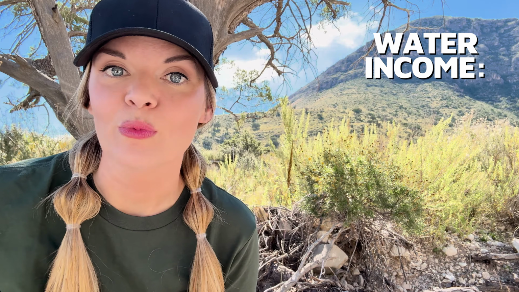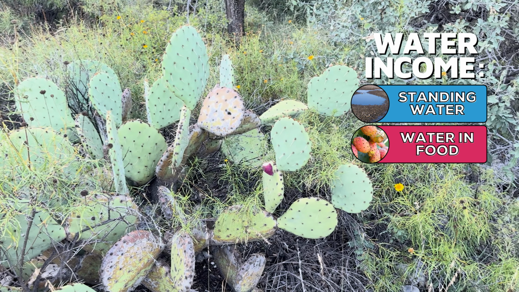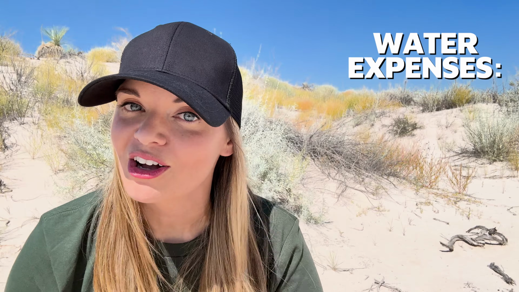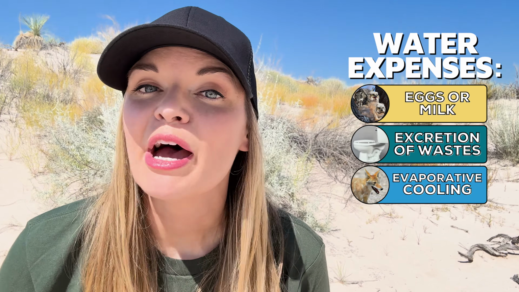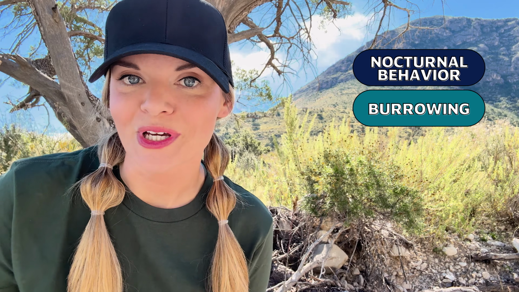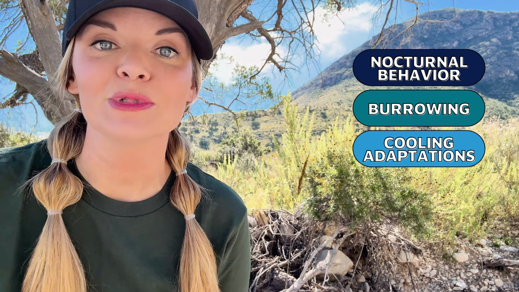Two sources of water income are standing water, like drinking from a watering hole, and water from food, like fruit from a prickly pear cactus. The list of water expenses is longer: producing eggs or milk for offspring, excretion of body wastes, and evaporative cooling. So just living and breathing, basically. It's rough out here. Hot and dry. Animals who have adapted to manage this tipping scale survive. Being active only at night, hanging out in burrows underground, and using heat transfer to their advantage are just a few ways that desert animals beat the heat.